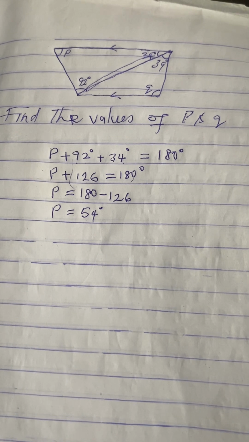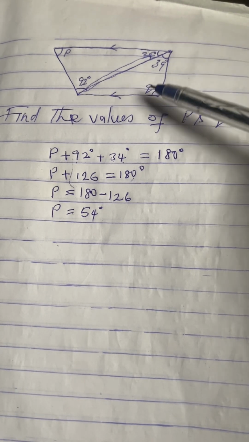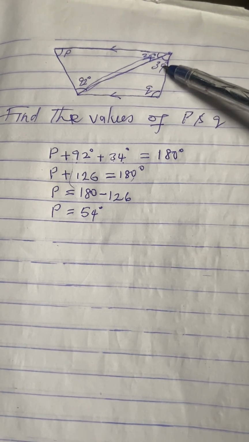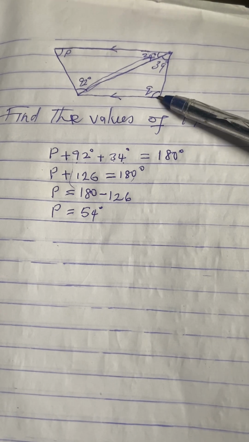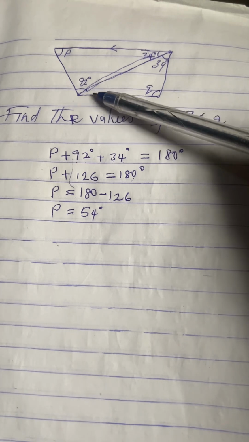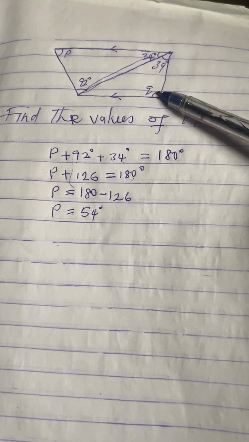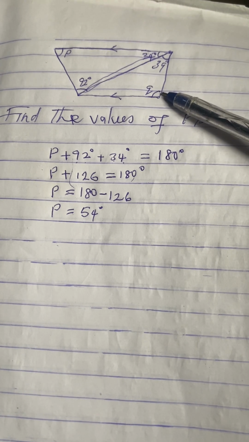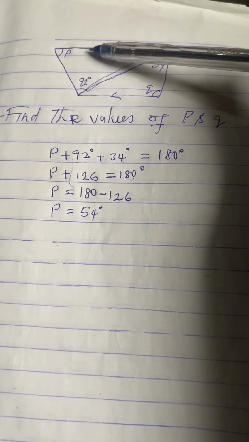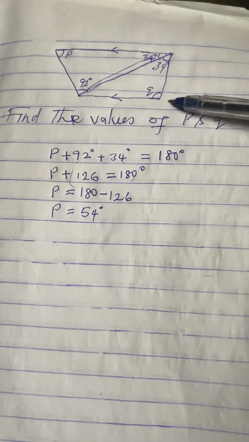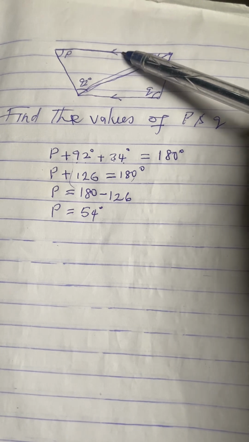Now if you want to find Q, look at the other triangle where Q is. Here is 39 degrees, here is Q. Once we don't have two angles in a triangle, we cannot find the third angle. Here we only have one angle, and we have the unknown Q. So we are going to make use of information that is given in this diagram. We're given information that this particular line is parallel to this particular line. That's where we have these two arrows here.